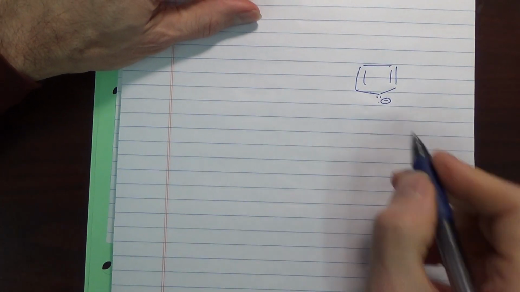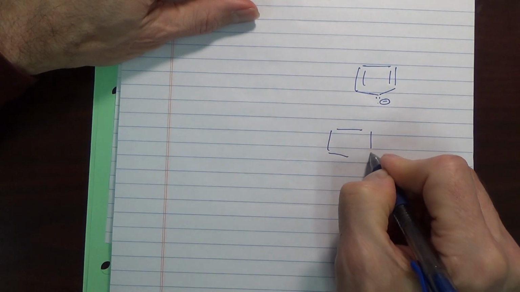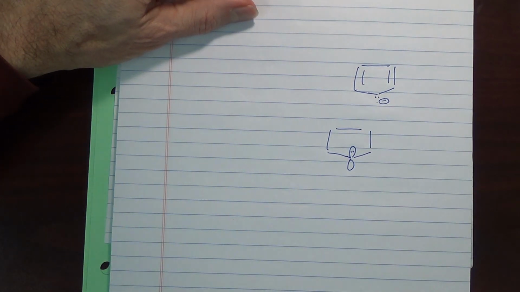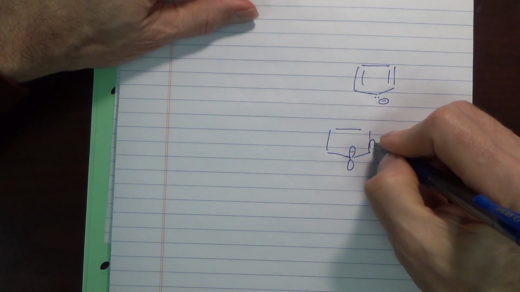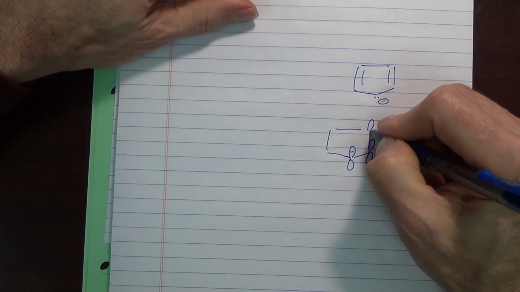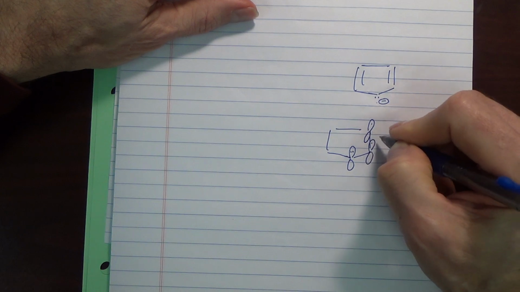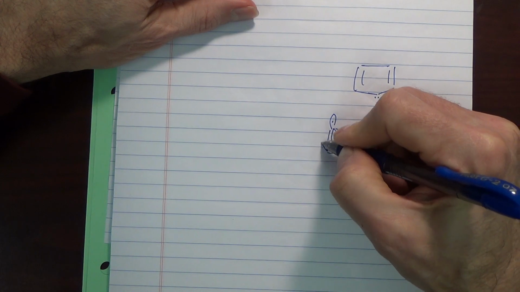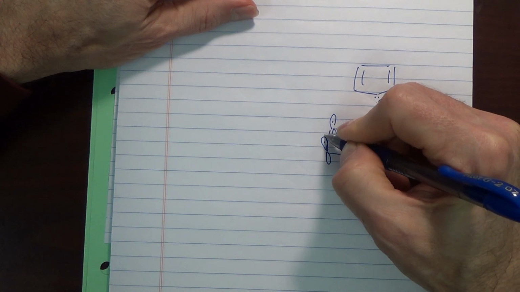So, let's consider structure here. We're going to put this lone pair in a p orbital. Why? Because there's a p orbital next door. Now we see that pi bond next door, one electron makes pi bond.